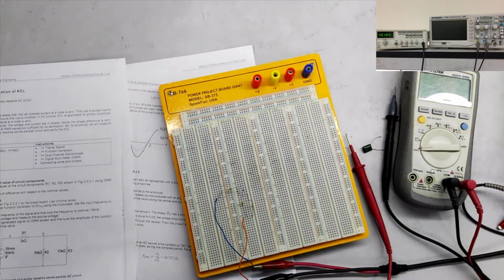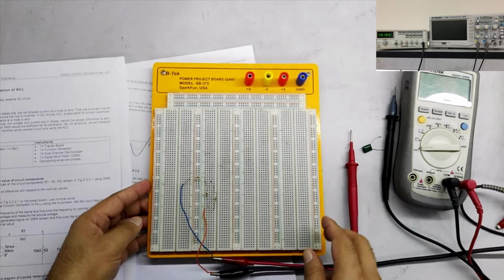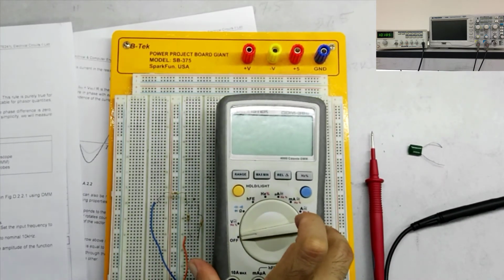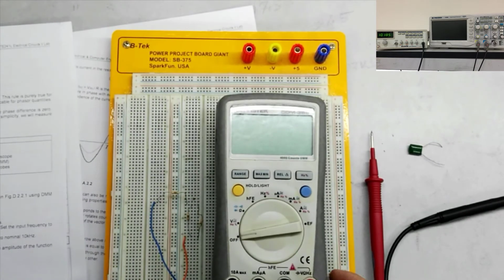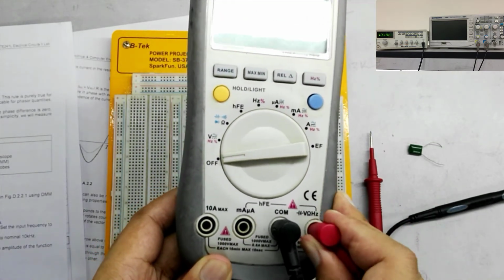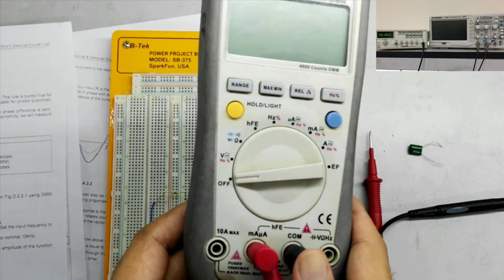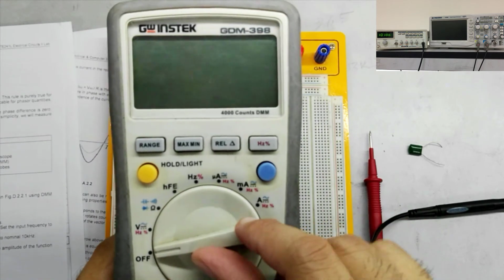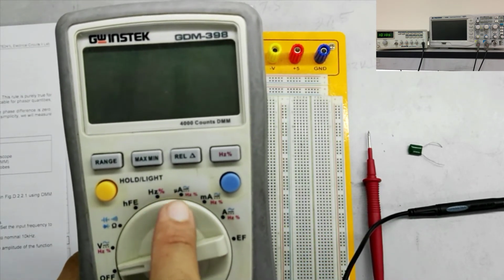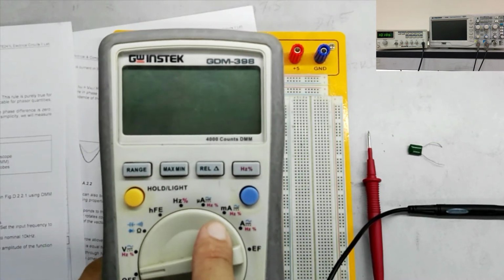So for current measurement, we have to change this probe. We have to disconnect it from here and connect it in this location for current measurement. Then we have to take this knob to this milliampere, microampere range, whichever one is suitable for us.